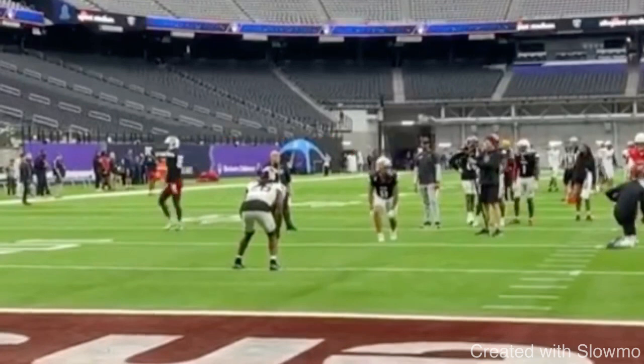So now we've got an outside shade DB in the red zone, mind you, 5 yards off, outside shade, and you have to run a corner route. Okay, so you guys can go ahead and pause the video. And now I'm going to break this thing down, okay?